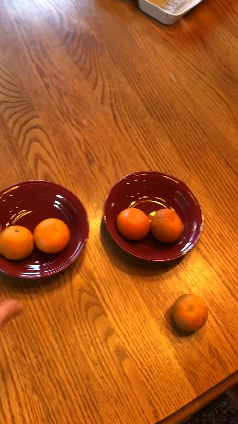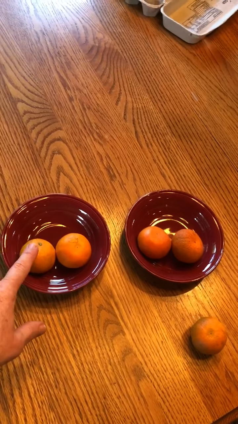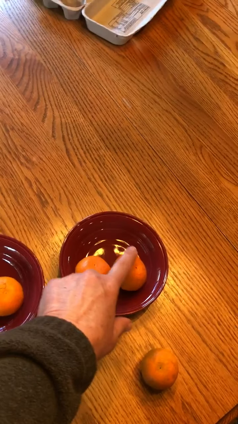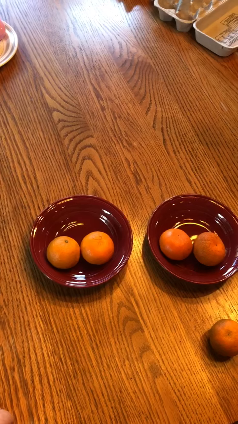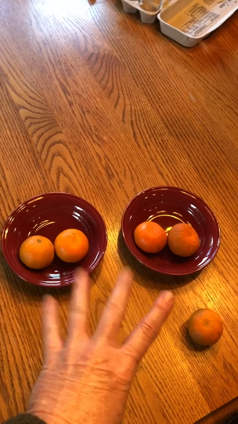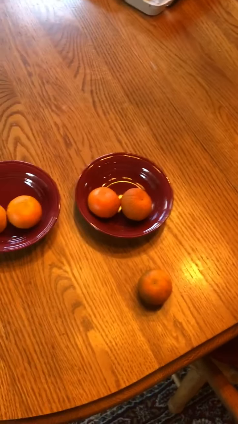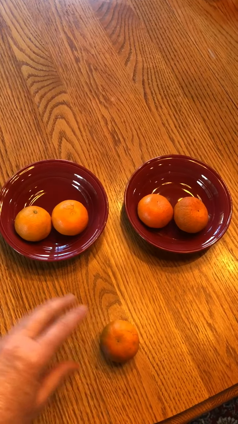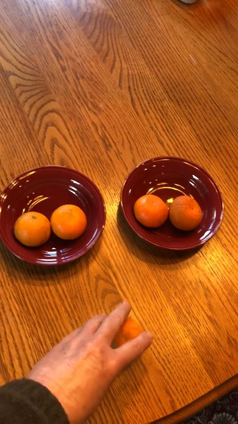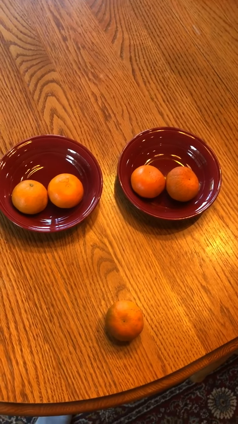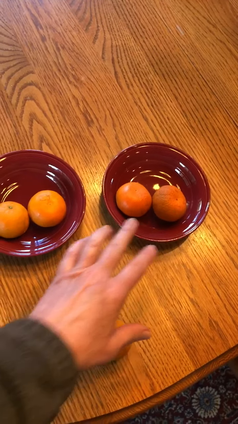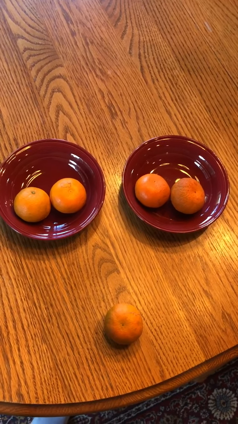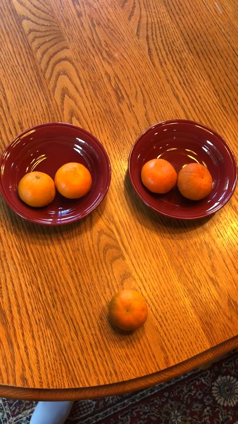So how many did we take away altogether? We took away 1, 2, 3, 4. So we had 5 altogether. And we took away 4 of them. And how many do we have left? We have 1 left. 1 left for the mom. If we do it like this and leave this one off, then each kid gets the same amount, right? They each get 2. And that's fair, isn't it? That would be a good way to do it.